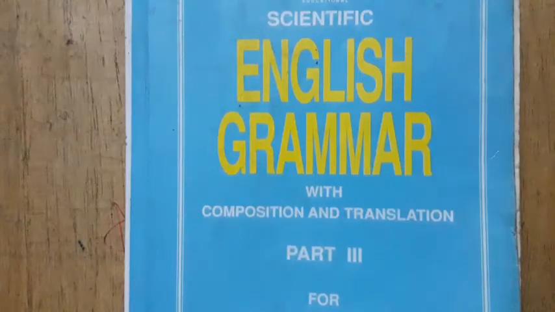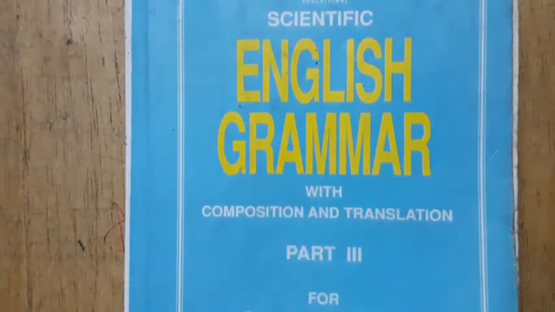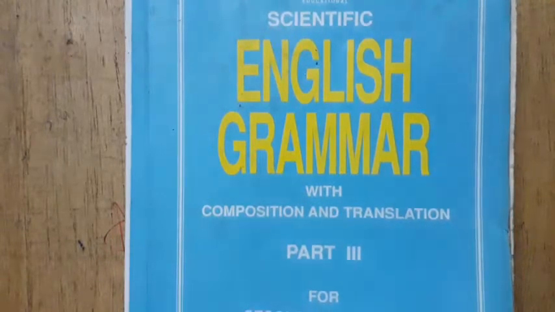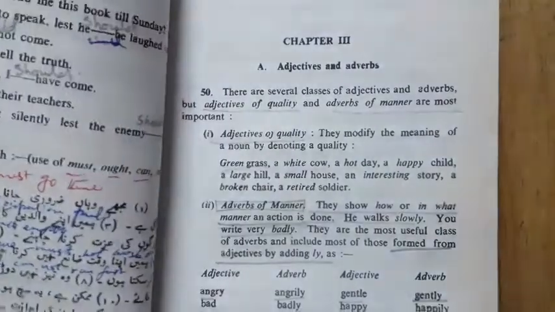Assalamu alaikum students. Today we are going to start a new lesson which is on page 79. It is about adjectives and adverbs.